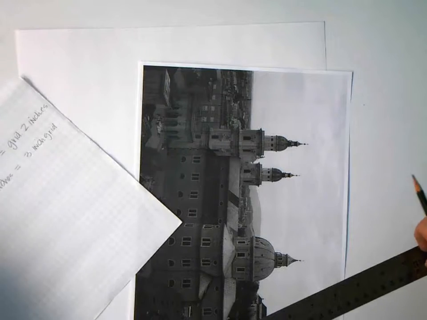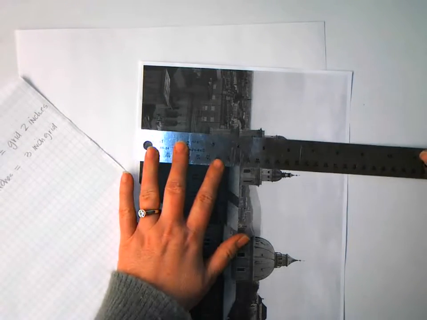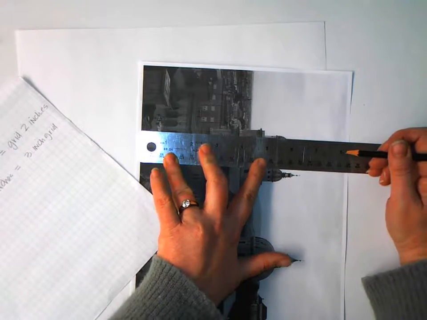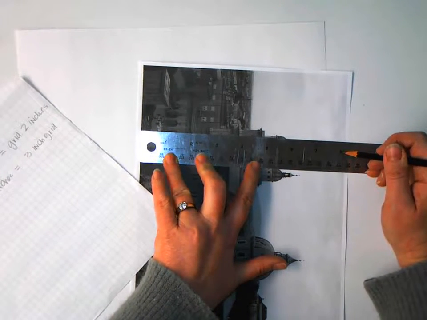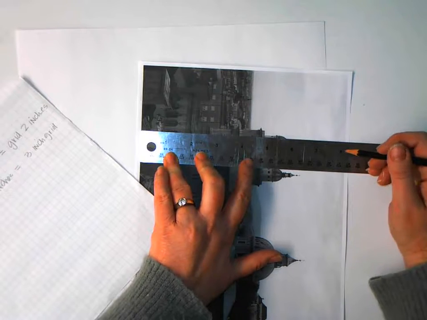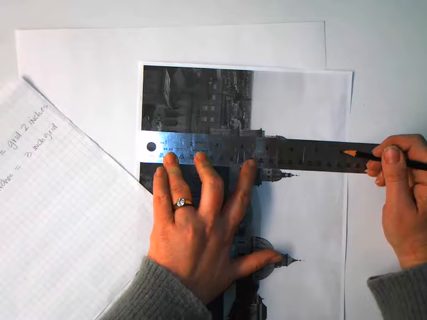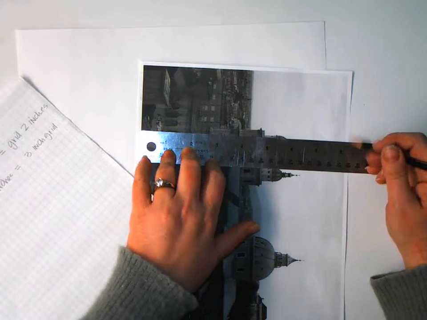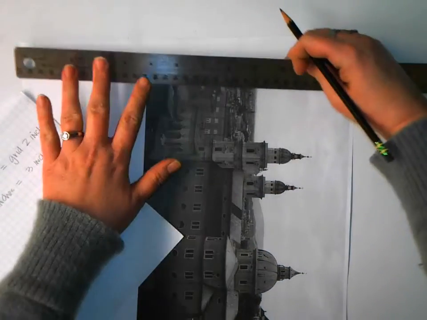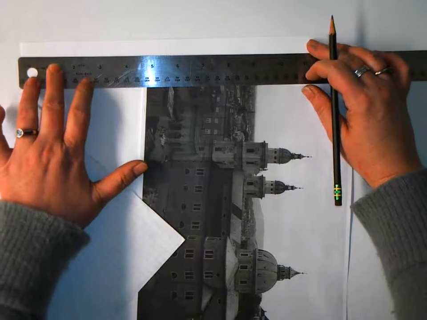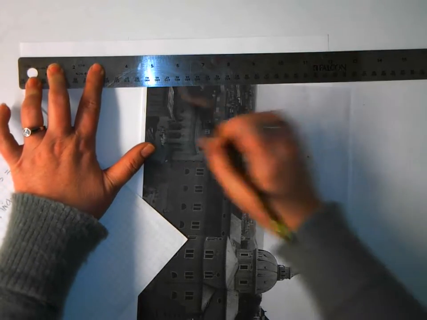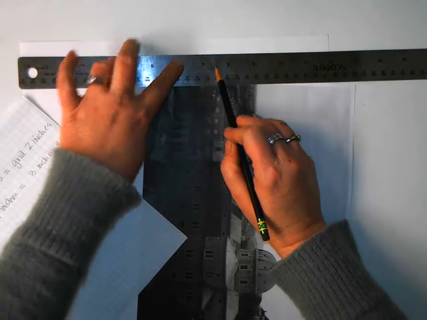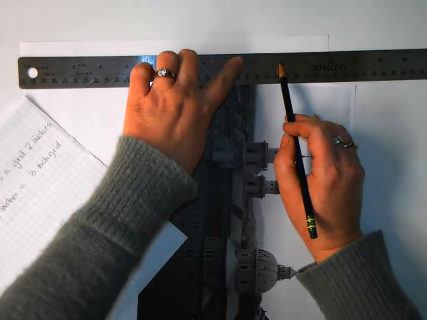If by chance my photo is larger than that, I have to figure out the math. So for instance, if I have an 8-inch grid on my photo, if I need an 8x8 square on my photograph, how many times does 8 go into 12? It ends up being 1.5. 1, 2, 3, 4, 5, yep, 6, 7, 8.